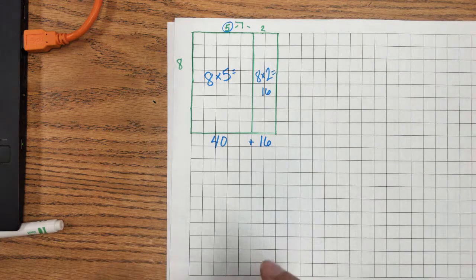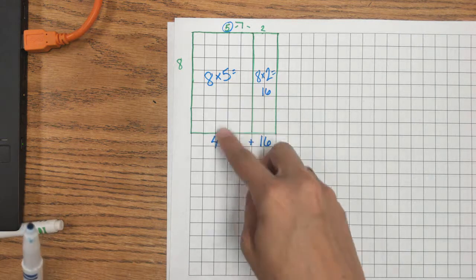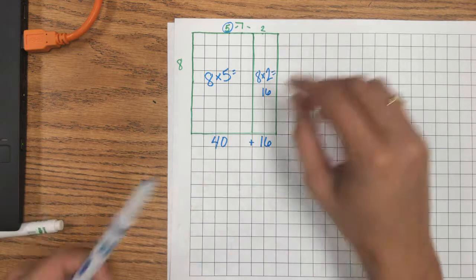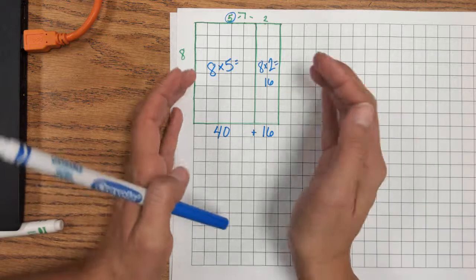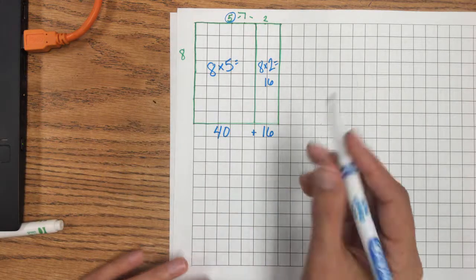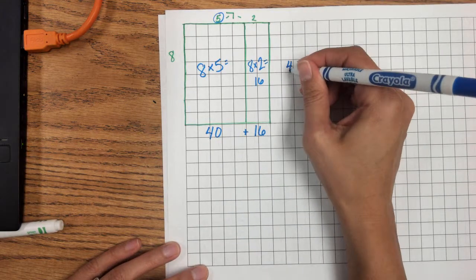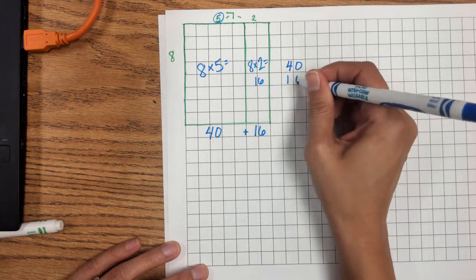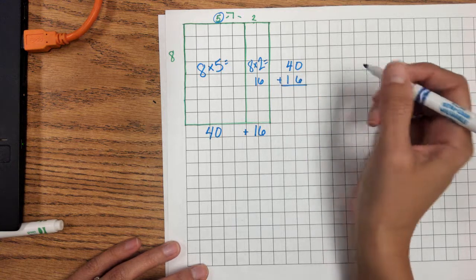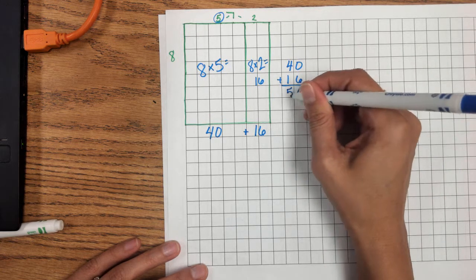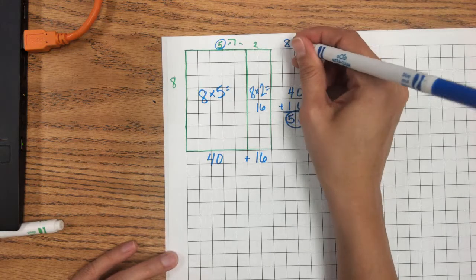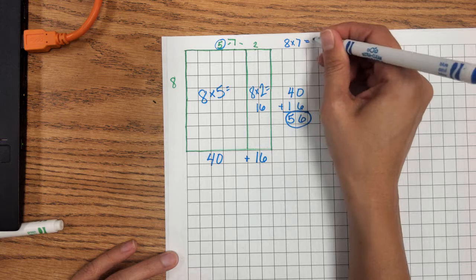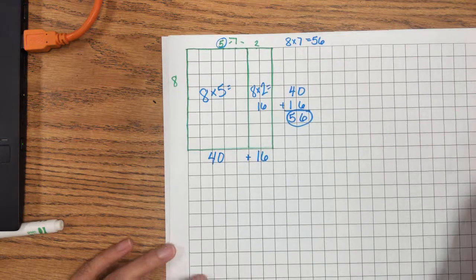We call these partial products because they found the product, the answer, but it's only a part. So we broke the number apart. We have our partial products. We need to put them back together. Some of them are able to do it in their head. Some students need to rewrite this down. As long as they get the correct answer, it's fine. So now they know 8 times 7 or 7 times 8 equals 56.